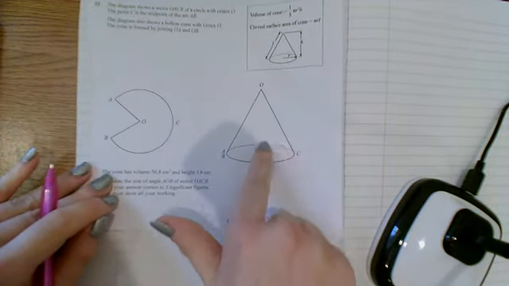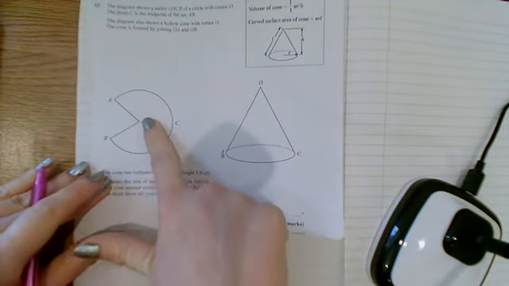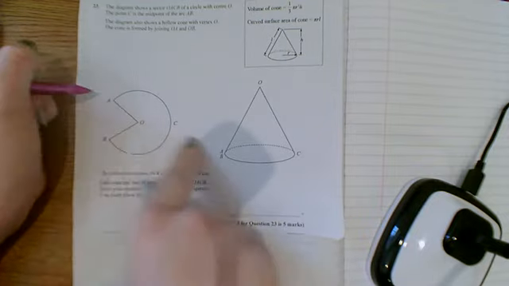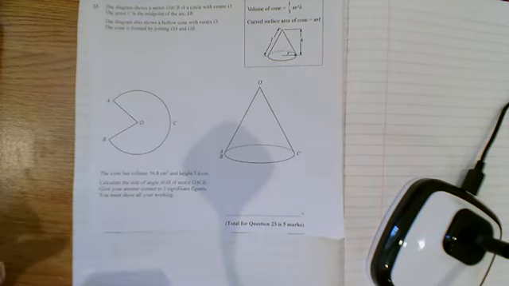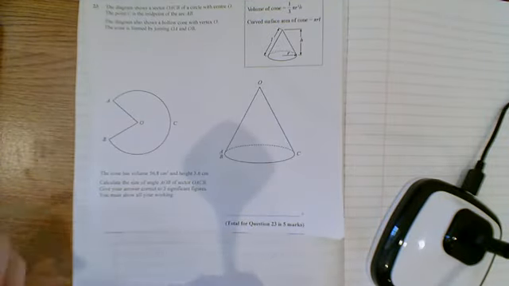We're also given a cone here, and the cone is formed by joining OA and OB. So basically, if you joined these 2 points together, you would get this cone shape. Trying to visualise that in your head, I know some of you will find that easy, some of you will find that quite tricky, but if you try and visualise how that cone is made out of that being folded together, that'll make it a lot easier.